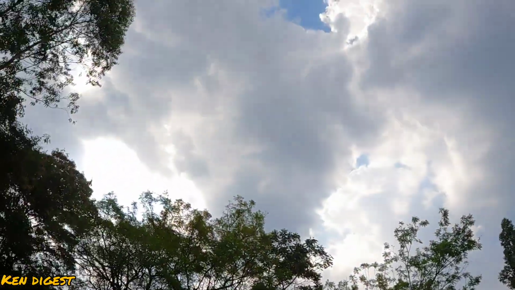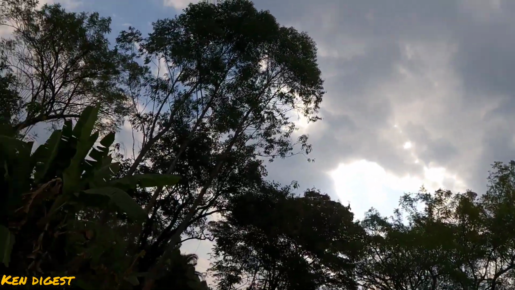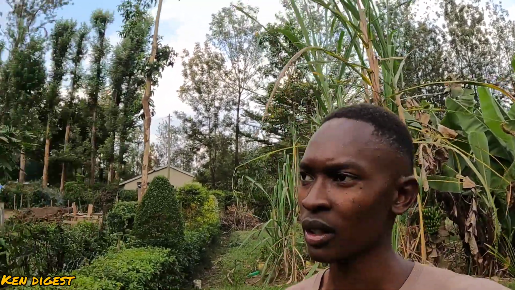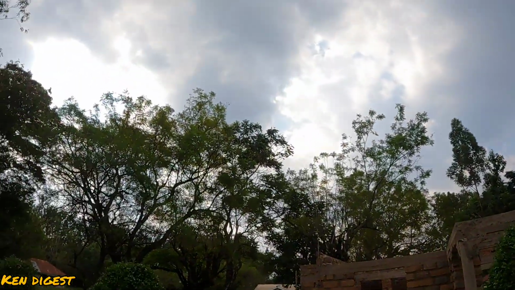But if I look at the sky, I'm seeing dark clouds, and I'm not convinced it will rain. It usually does this almost every day, and it doesn't rain. Maybe at times only showers of rain, like yesterday at night, as I've mentioned. But we'll wait and see. If it rains, it will be so nice.